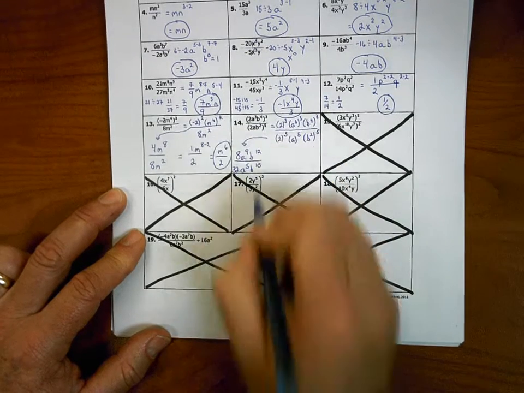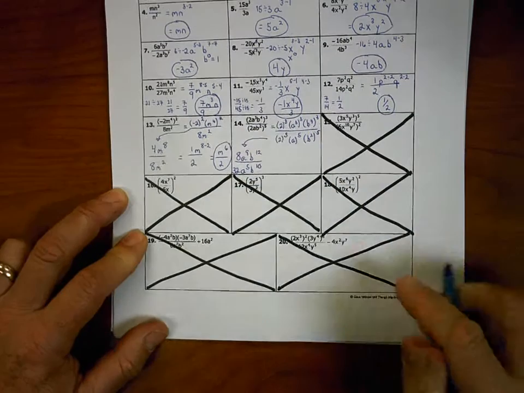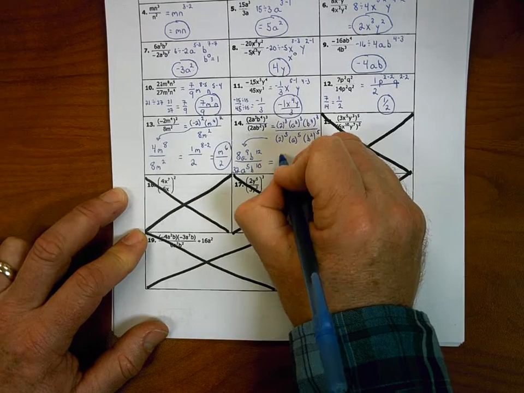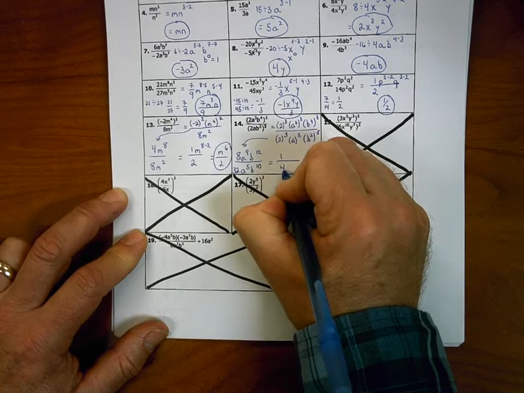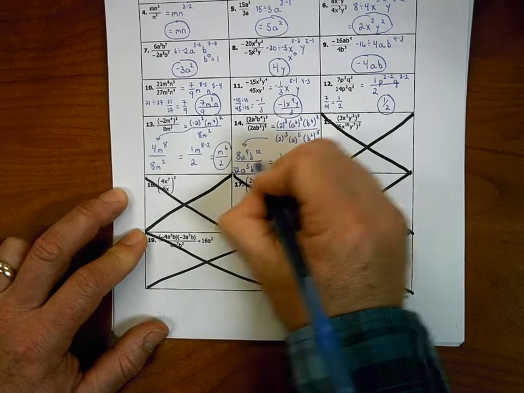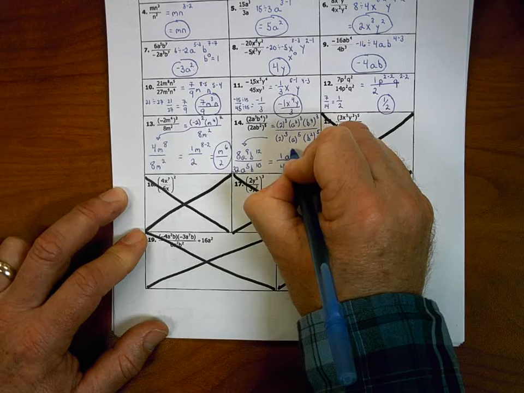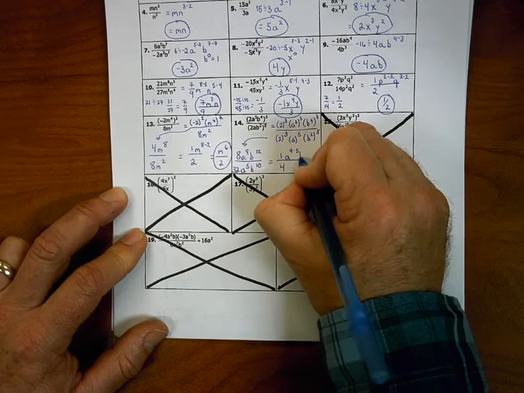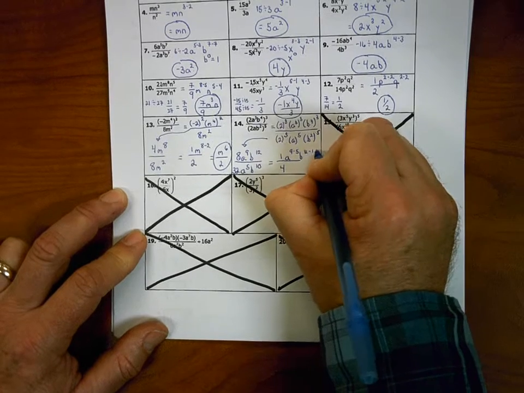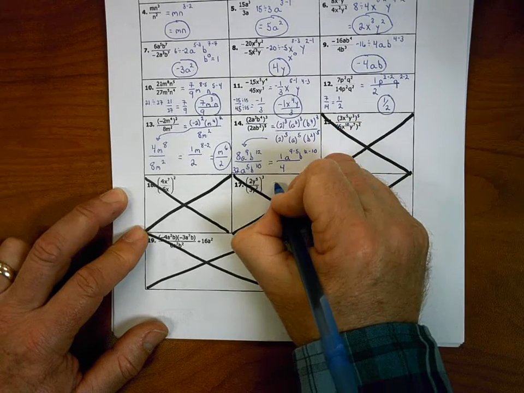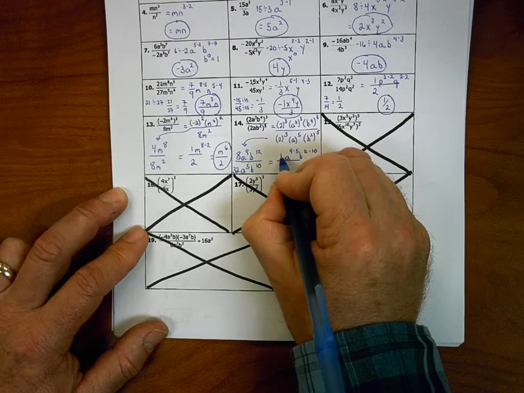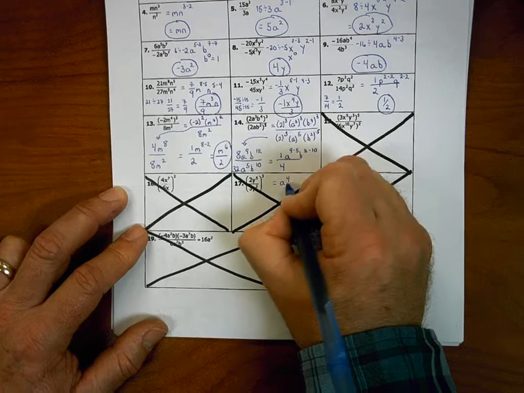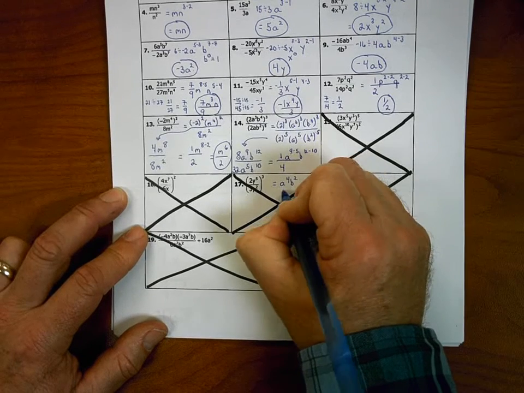Now I'm ready to use the quotient rule to simplify. So I'm going to take the coefficients, 8/32, I'm going to reduce that. That reduces to 1/4. And then I'm going to take the exponents that have the same base and I'm going to subtract. So I'm going to subtract 9 minus 5 for the bases of a, and then for the bases of b, I'm going to subtract 12 minus 10. So my final solution is going to be, I have a 1, and then I'm going to have an a to the 4th. I don't have to write the 1. b to the 12 minus 10, which is b to the 2nd, and that's all going to be over 4.